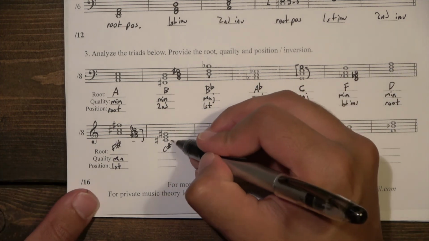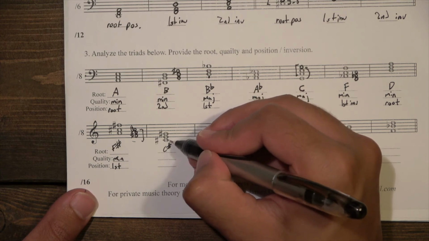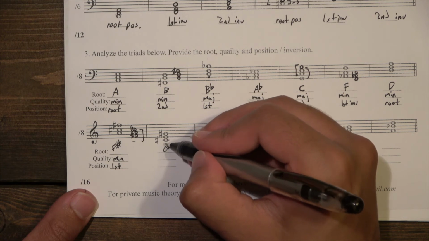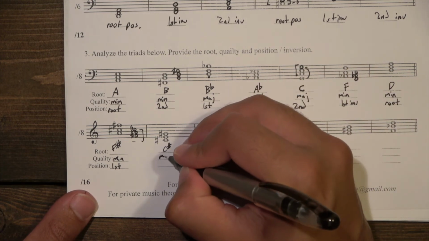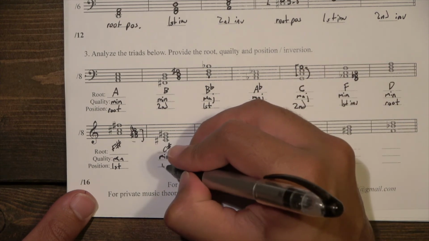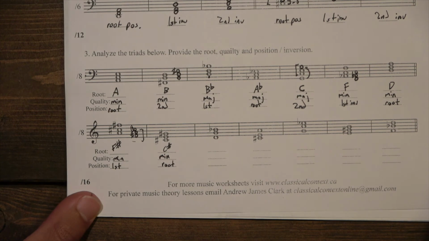Let's look. C sharp to G sharp is a perfect fifth, and C sharp to E is a minor third, because C sharp to E would be a major third, and this is smaller because the sharp pushes the C up. So that's a C sharp minor triad, and it is in root position. It's in root position because the root is on the bottom.